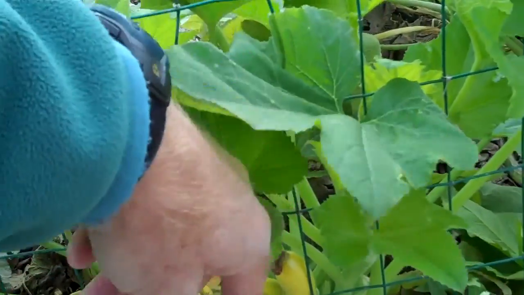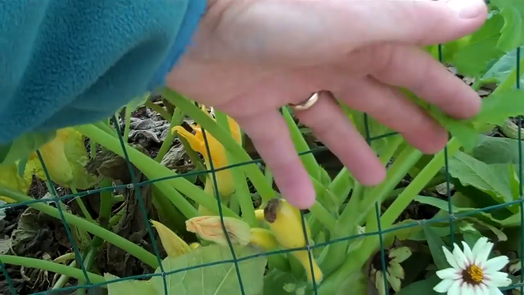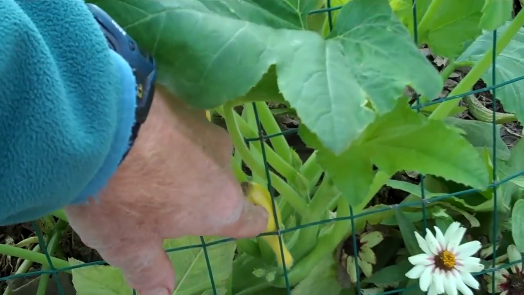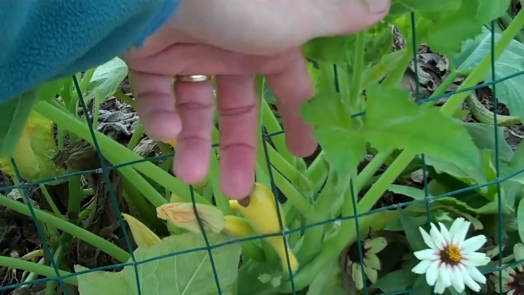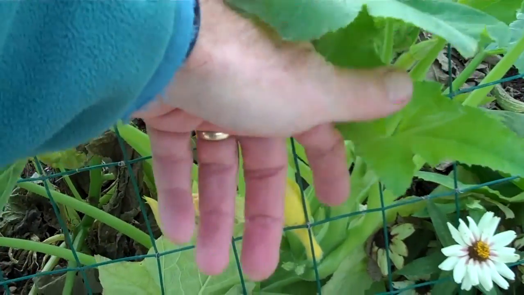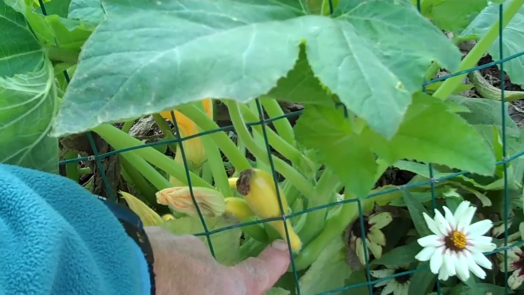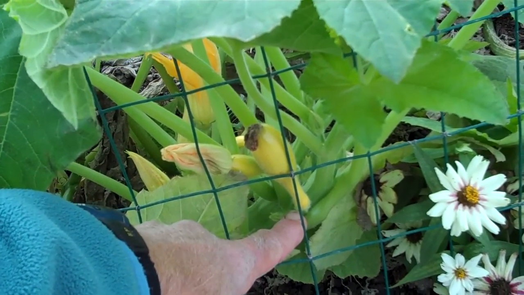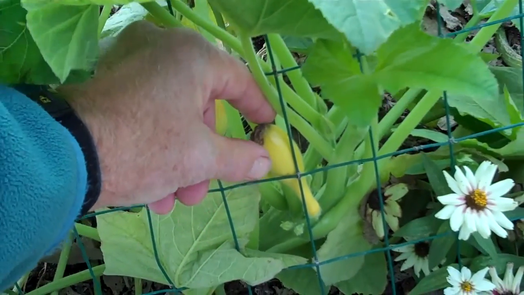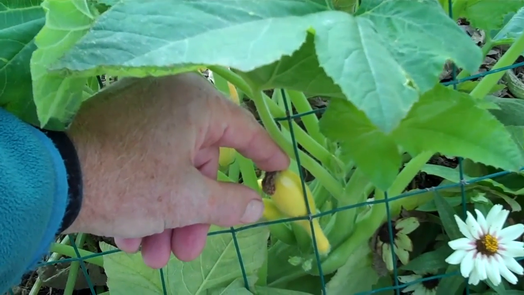Now the other thing I wanted to point out is that fruits like this, and a squash is a fruit that we eat, has what's called a blossom end up here, where the flower is attached, and a stem end. So if you take a look in the grocery store at your squash, you can see where the stem is. And I just wanted to point out that on the other end is where the flower was.